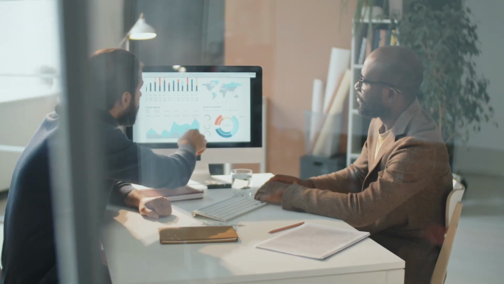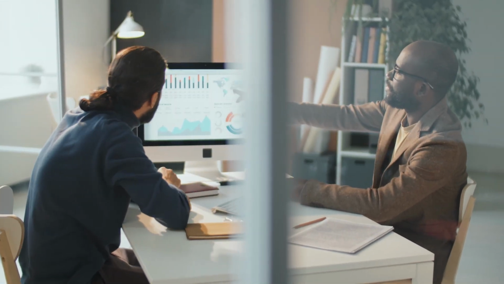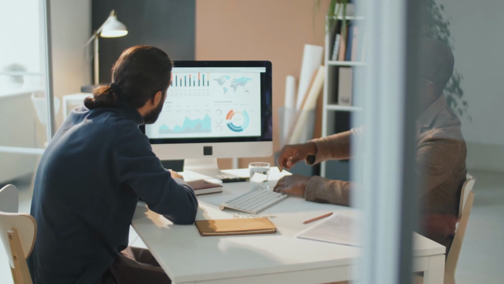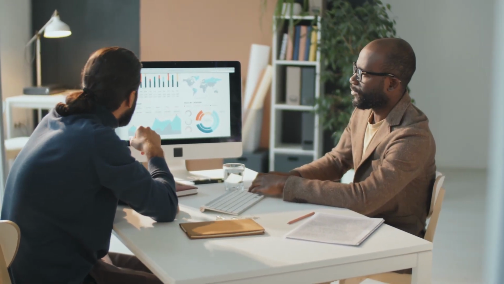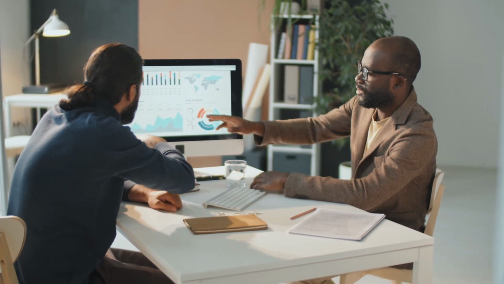Improve communication by fostering clear communication across your business. Everyone understands the overarching objectives and how their role contributes to achieving them. In a small business environment where employees often wear multiple hats, this clarity is essential. Everyone can see how their day-to-day tasks contribute to the bigger picture.